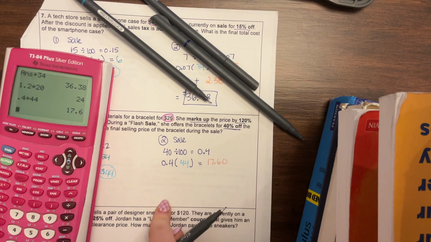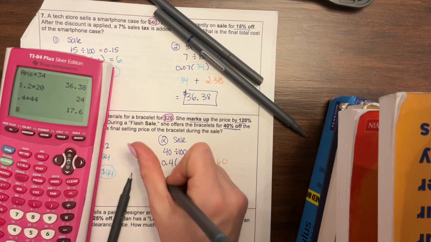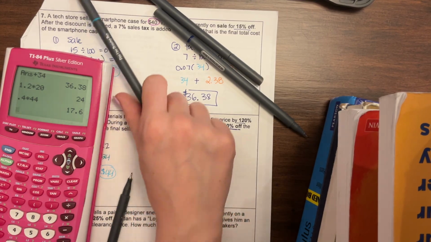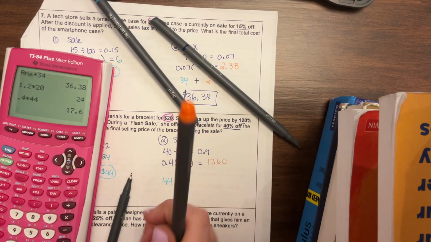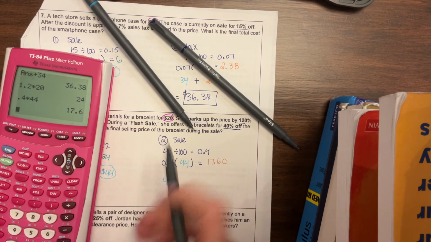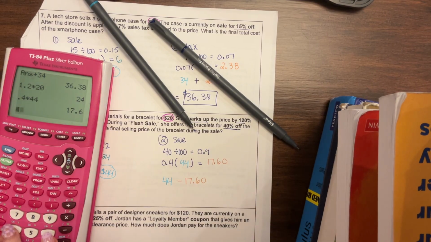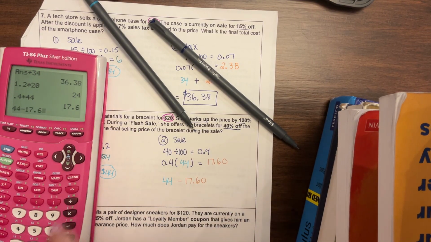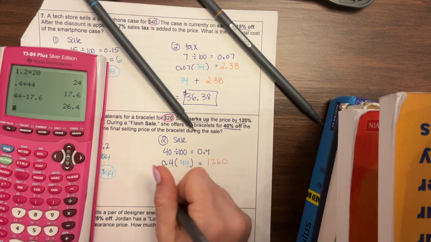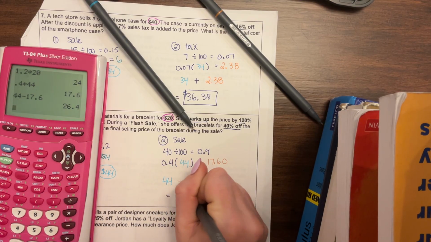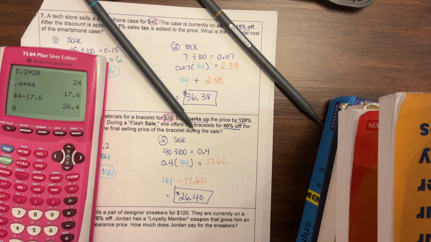Discount makes the price go down, so I'm going to subtract. I'm going to take the $44 it costs right now. Minus the $17.60. The final cost is $26.40. Okay, last one.